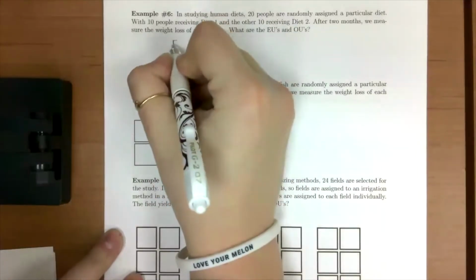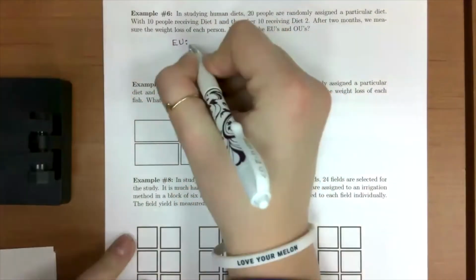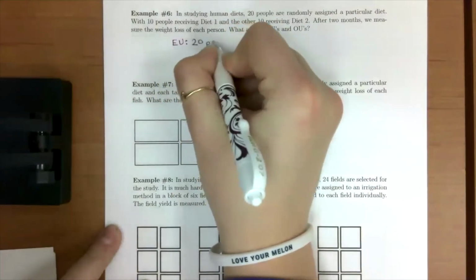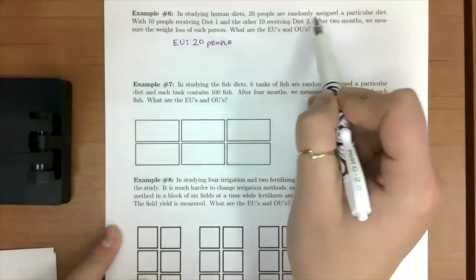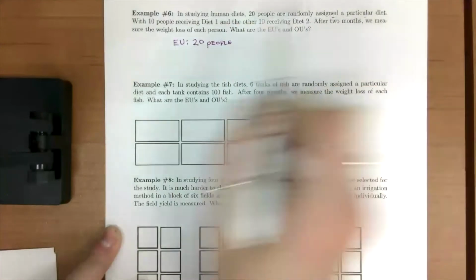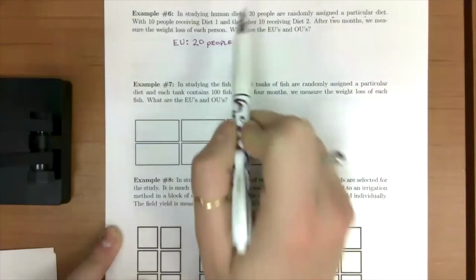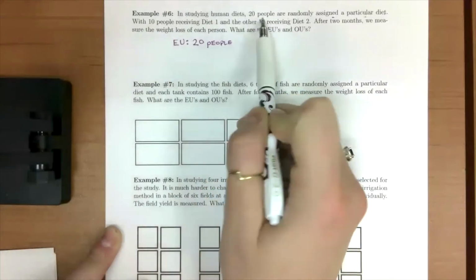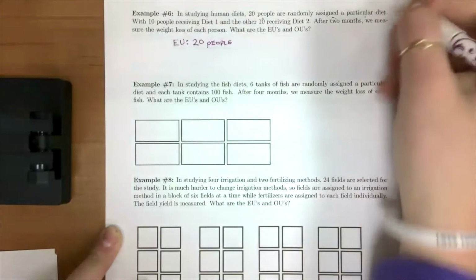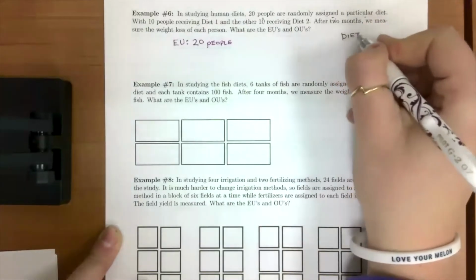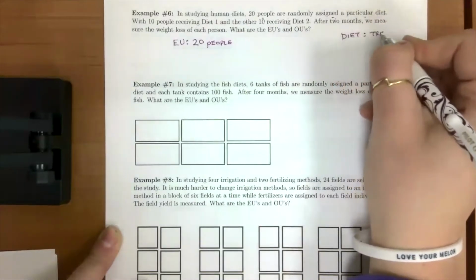So, in this case, our EU is going to be our 20 people, because we're going to randomly assign a diet to the people. The people are the objects in which we're assigning our treatment of a diet. Our diet is the treatment.